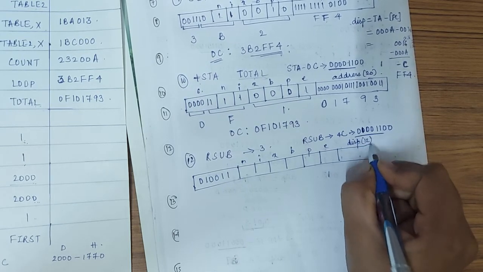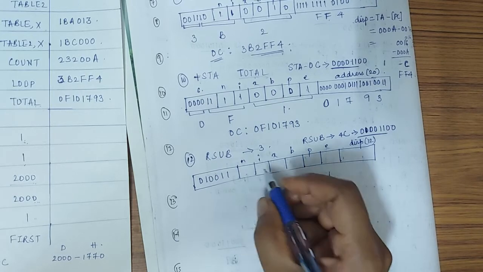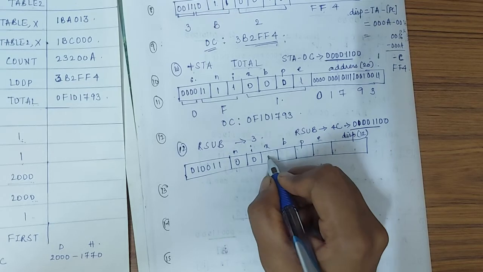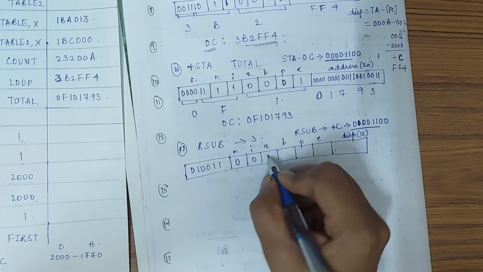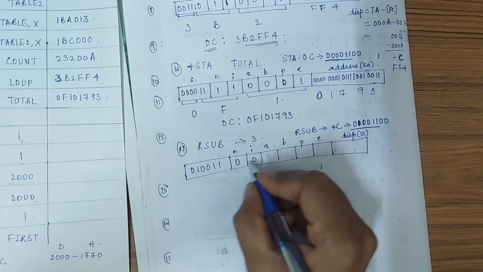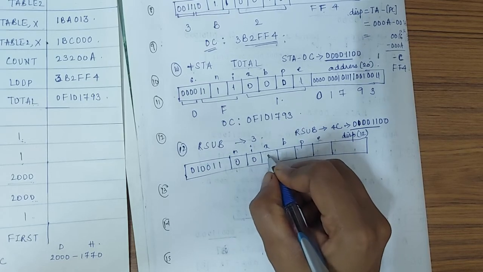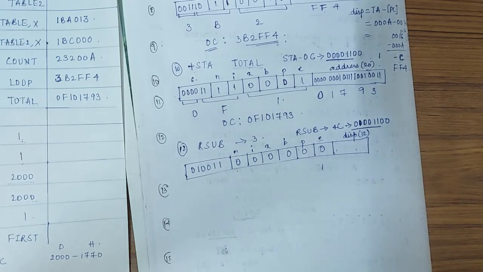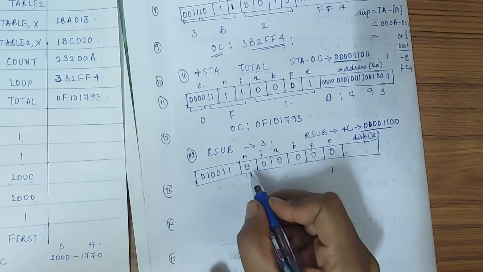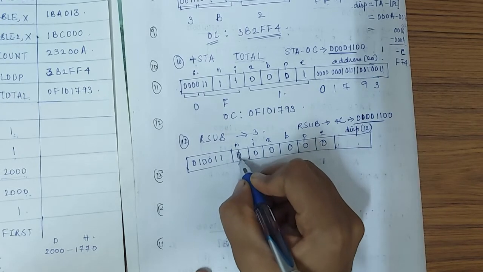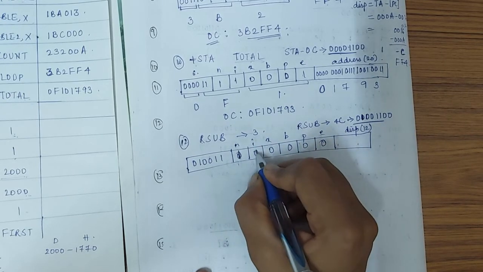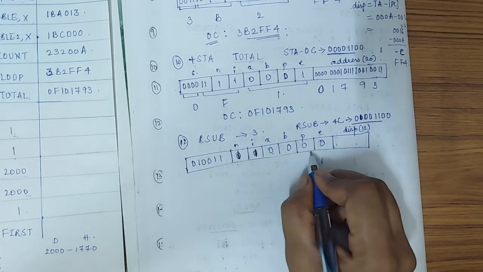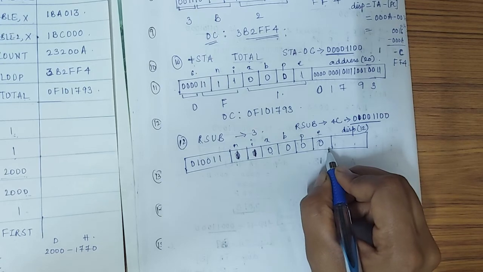displacement. Okay. What is the value for N? It is all set to 0. I made a mistake over here. It is neither indirect nor immediate, right? We have to write 1, 1 over here. It is not indexed. It doesn't use any of the program counters, and it is not a format 4 instruction.